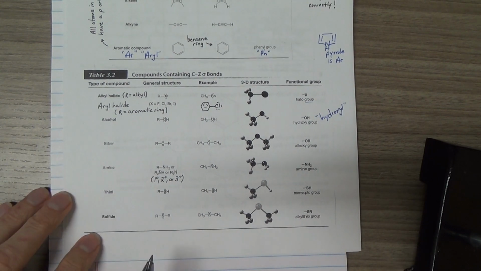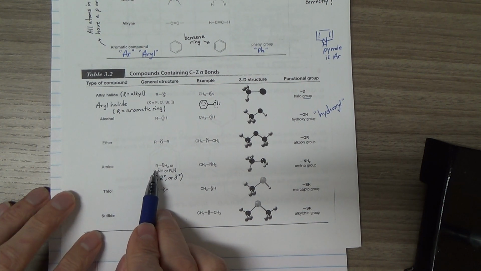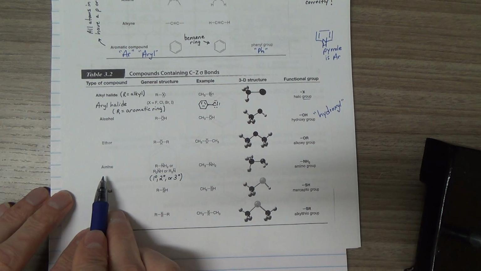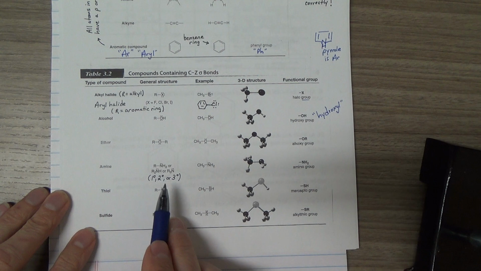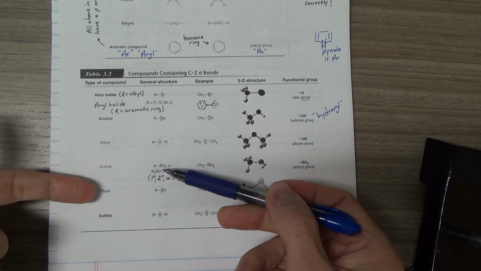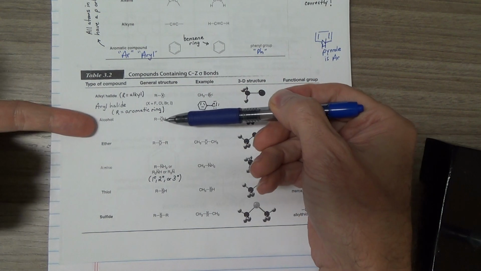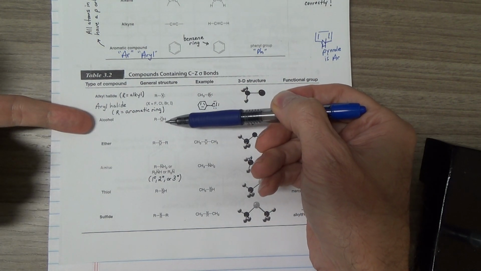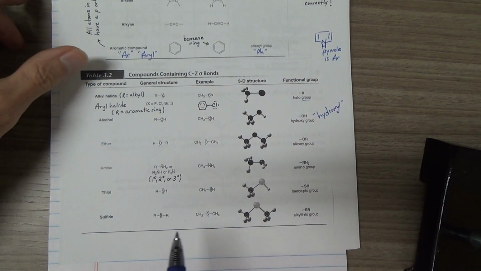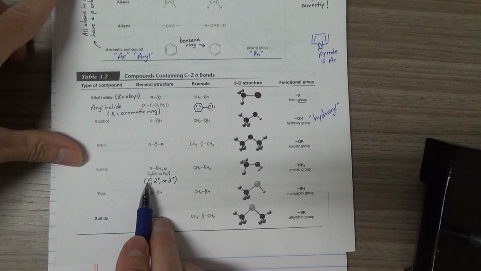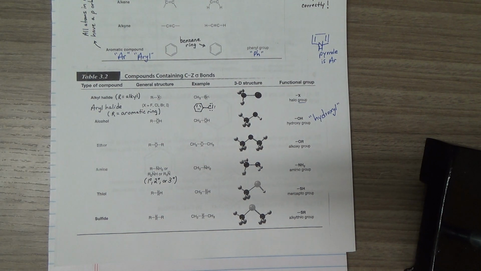Okay, nitrogen. All right, we've got nitrogens with an R group. These are called amines. Now, with your nitrogen functional groups, when you add more R groups, the name doesn't change. See up here, when we added a second R group, the name changed from alcohol to ether. With amines, it does not. Instead, we use primary, secondary, or tertiary to indicate how many R groups are on the amine.